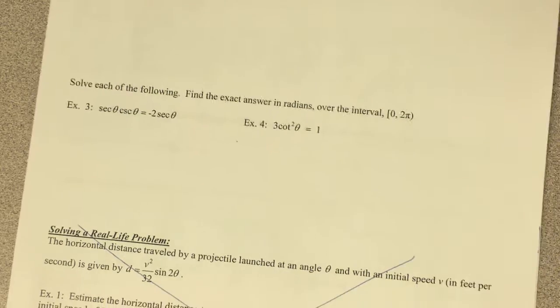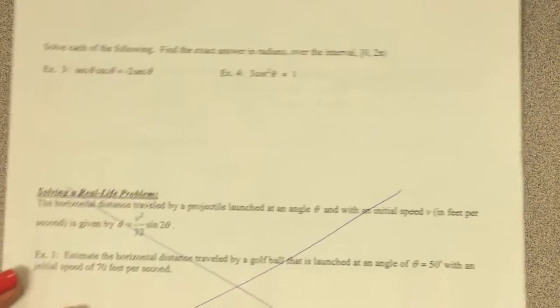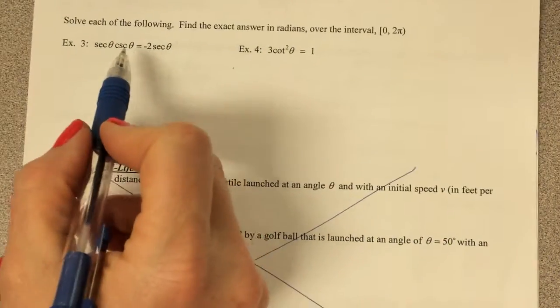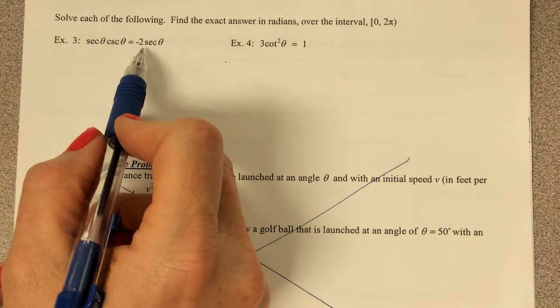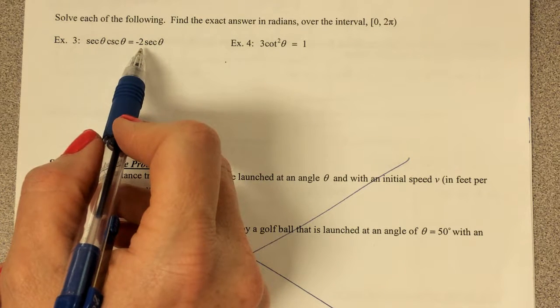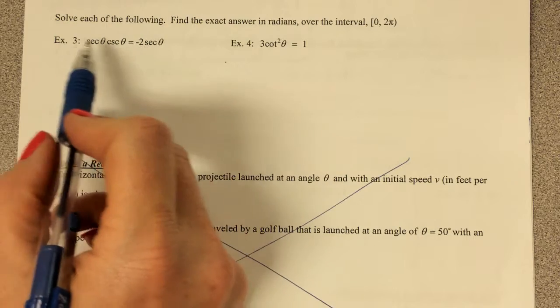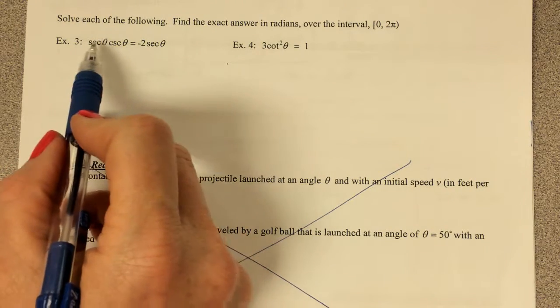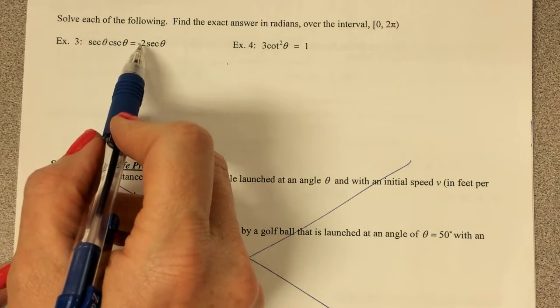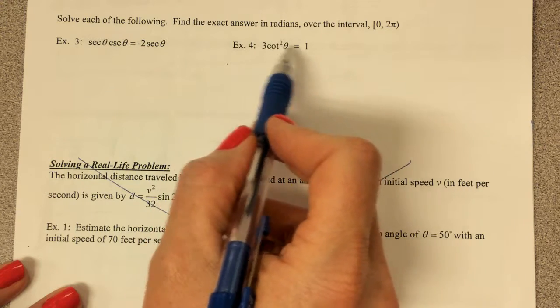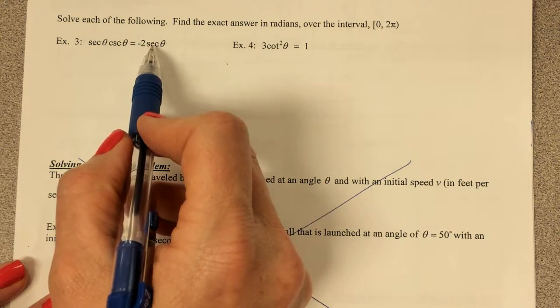Flip over on the back. And let's do example 3 together. So I already showed you one kind of like this. Anybody know what we should do? Looks very complicated, but what do we want to do always with these? Unless it's something squared with only 2 terms, we want to get it set equal to, Charlie?